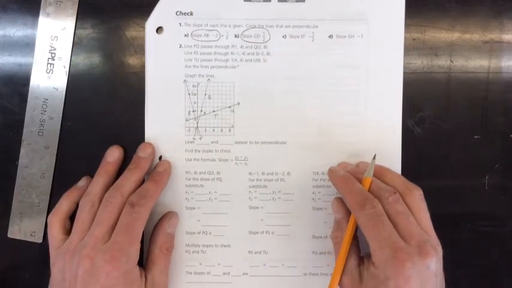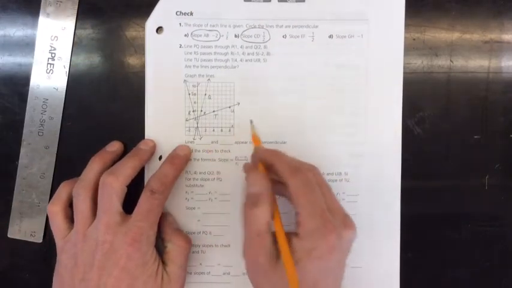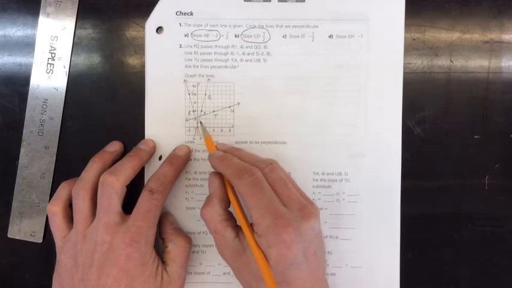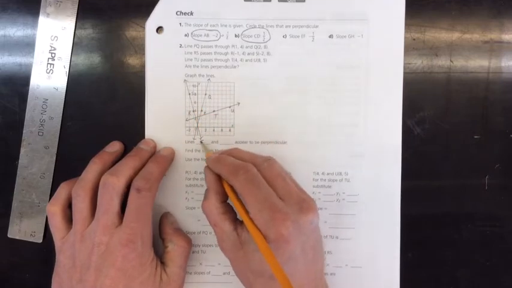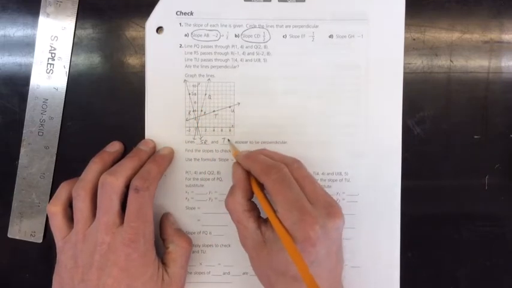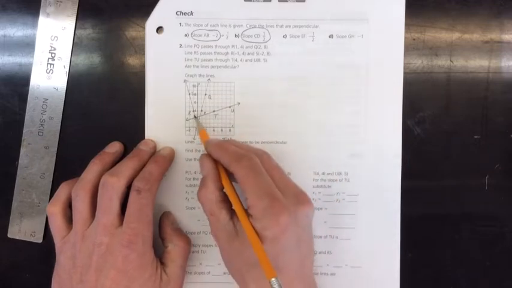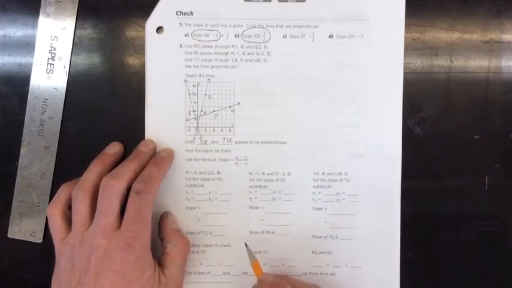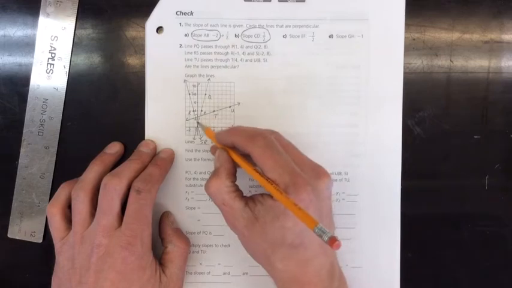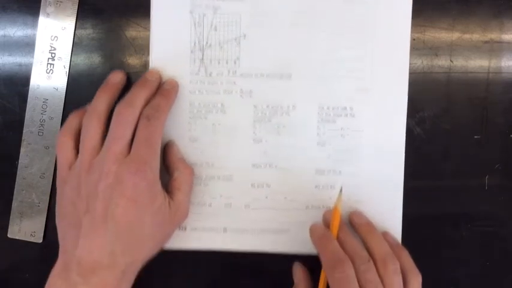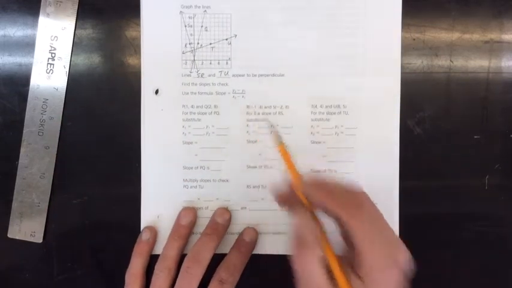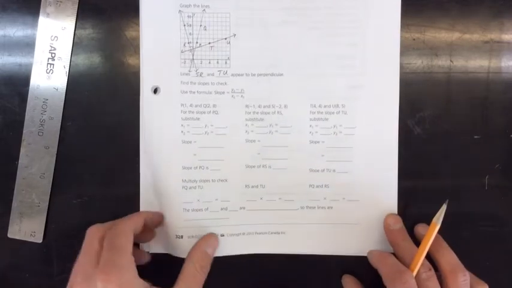So are the lines perpendicular? So lines SR and TU appear to be meeting at 90-degree angles. That appears to be 90 degrees to me. This one, that's definitely not. This is definitely not as well. So now what we need to do is find the slopes to check.